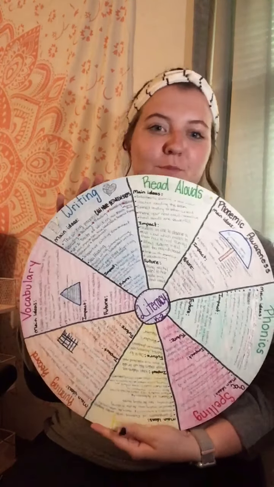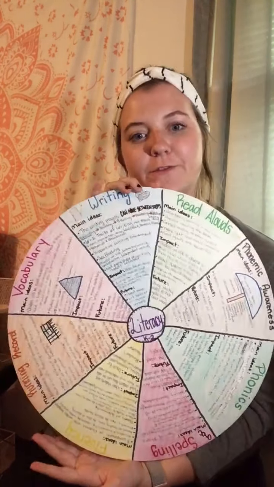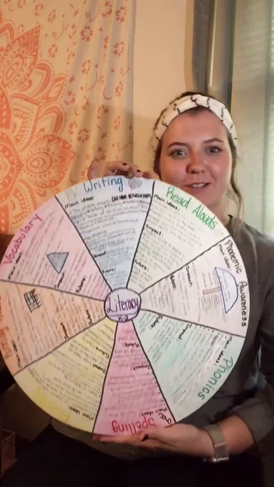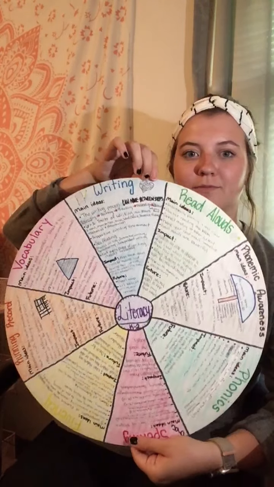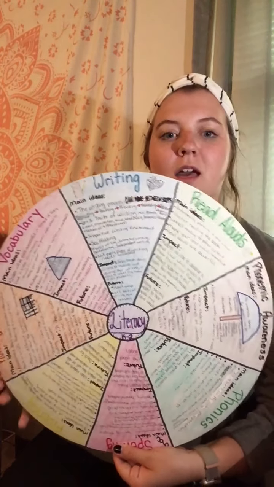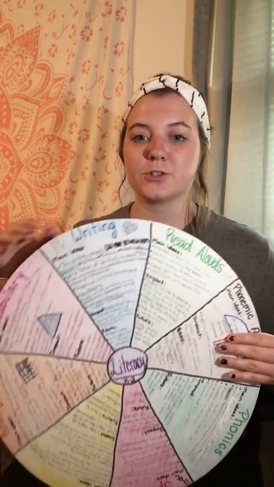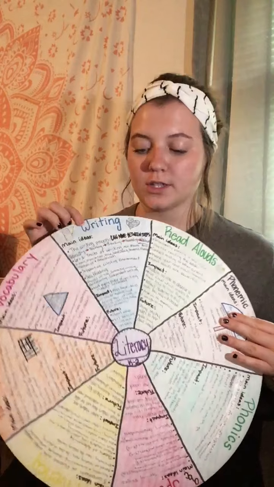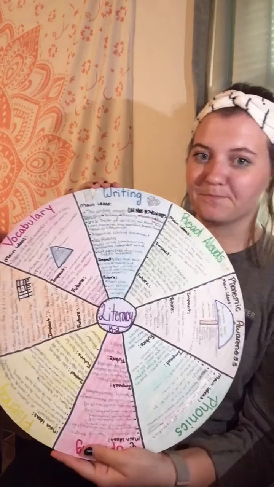So this is my memory wheel that I created for literacy. Sorry, it's really big. I just made it from a cake cardboard stand that I have, which I think I will definitely implement into my classroom someday because it's really fun and it's big enough for students to not worry about writing really small too. And they can draw pictures on it. It'd be really fun. So the first one I'm going to talk about is writing.